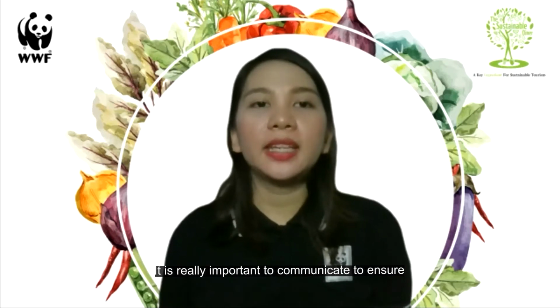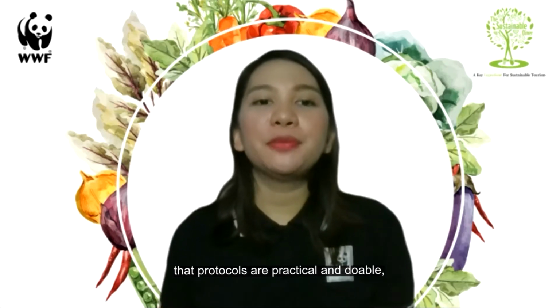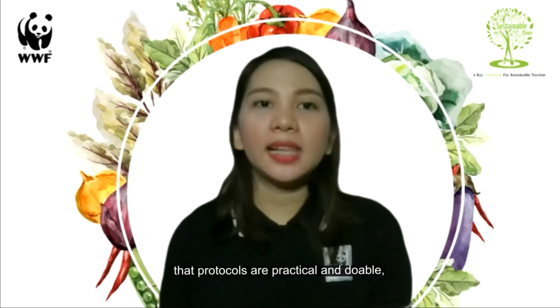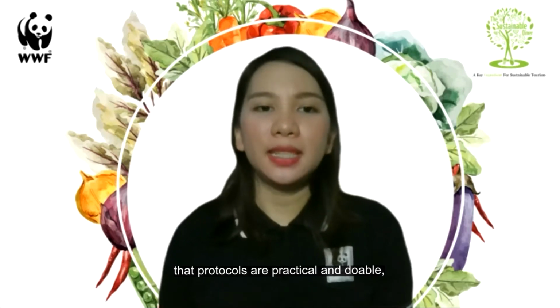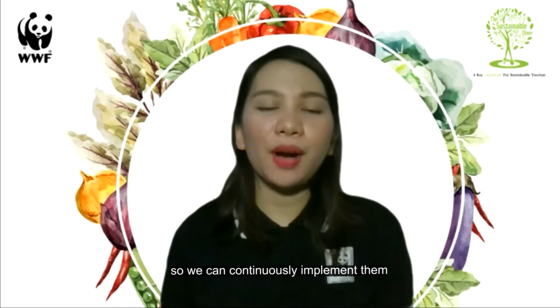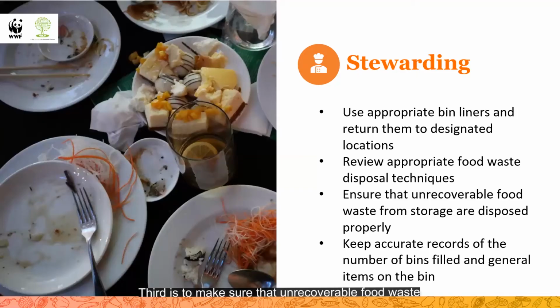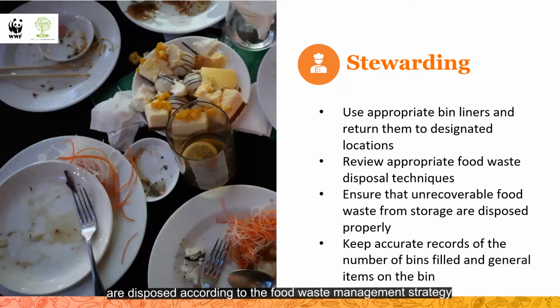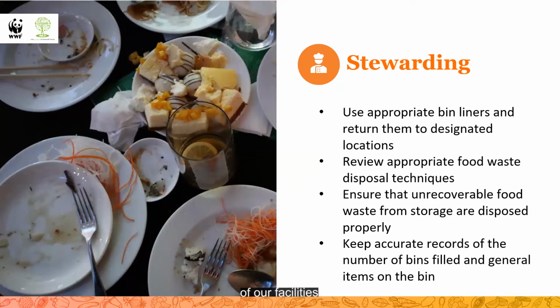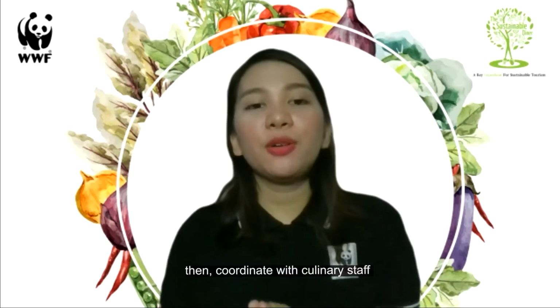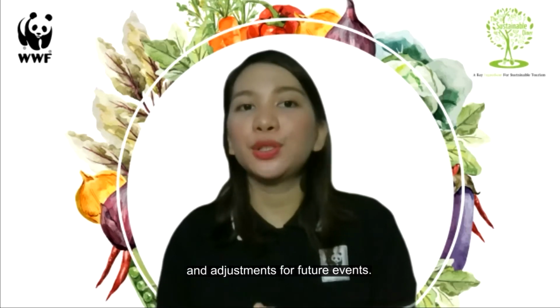So, importante na kino-communicate natin kung ano ba yung mga protocols na practical at kaya nating gawin sa ating mga facilities para continuous natin siyang magagawa at talagang makikip natin yung commitment natin na mag-stick sa ating food waste reduction protocols. Third is to make sure that unrecoverable food waste are disposed according to the food waste management strategy of our facilities. And last, record the number of bins filled each day and the general items that are found in the bins. Tapos, i-coordinate natin to with culinary staff para mapag-aralan yung strategies kung paano mag-a-adjust sa future events.